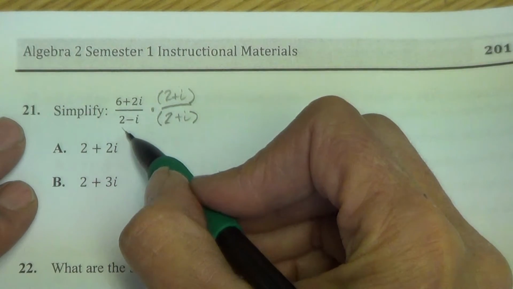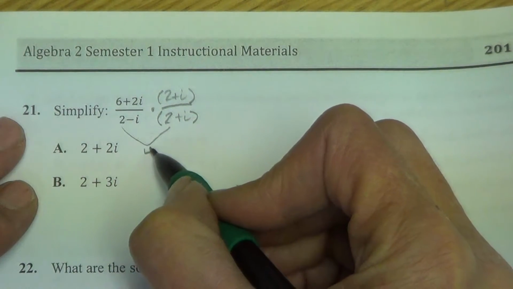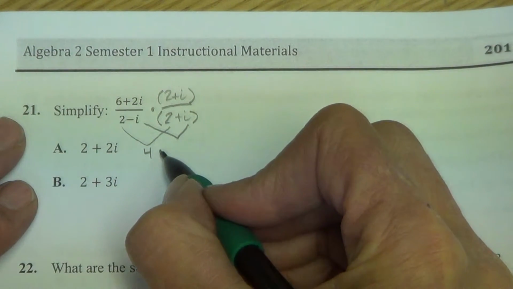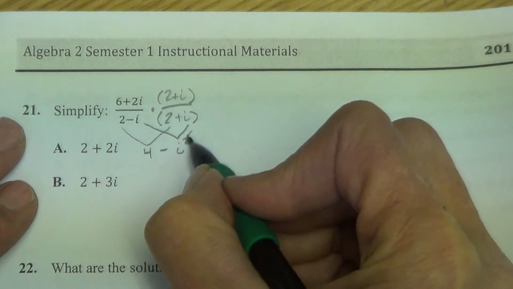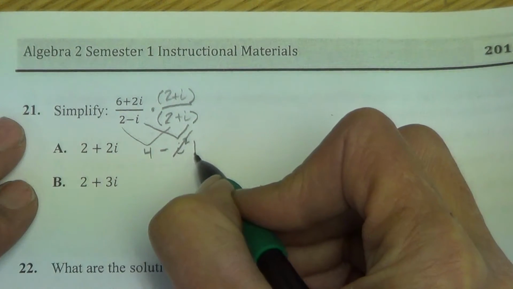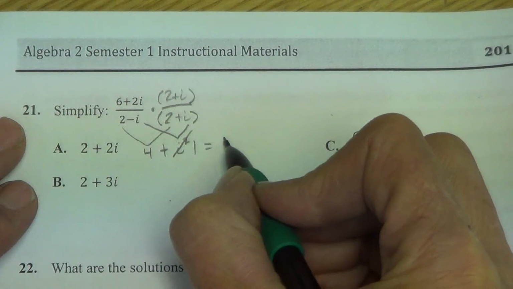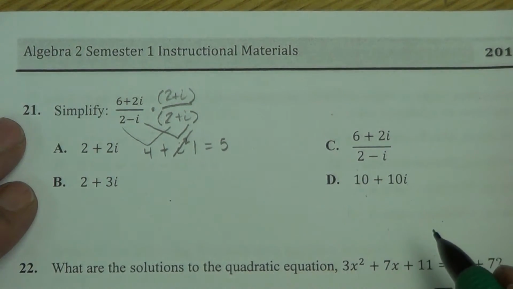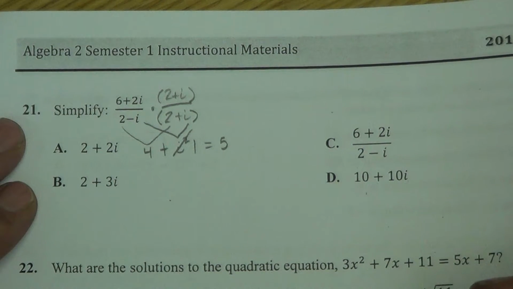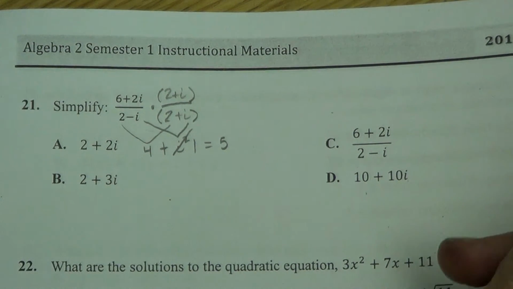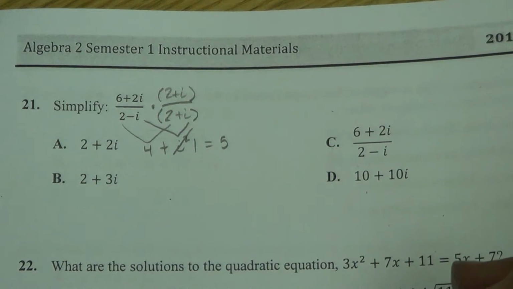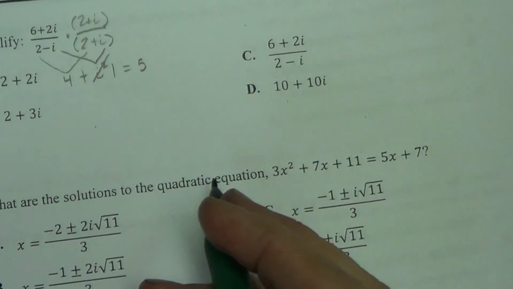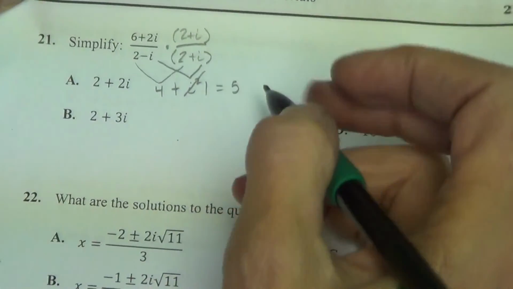You know on the bottom, it is going to end up eliminating the i. We're going to have our first is 2 times 2 is 4, and our second is negative i times i, a negative i squared, which is the same as negative 1. Switch the sign, and we get 5 on the bottom. Okay? Now we look at our answers, none of them have a 5 on the bottom, so we need to step forward and make sure that we're doing this correctly. Wait a minute, it just ran out of lead. Nope. Okay, so 5 is on the bottom.